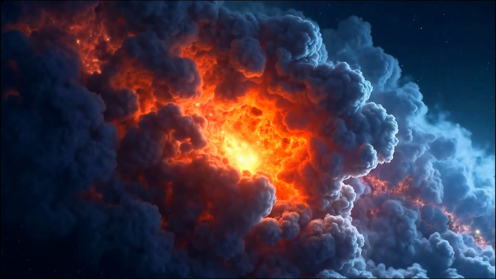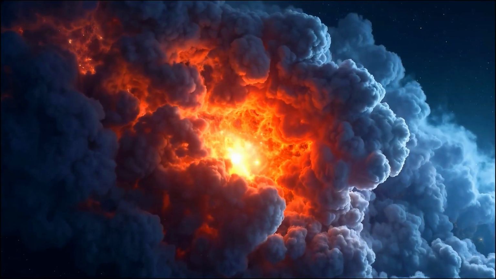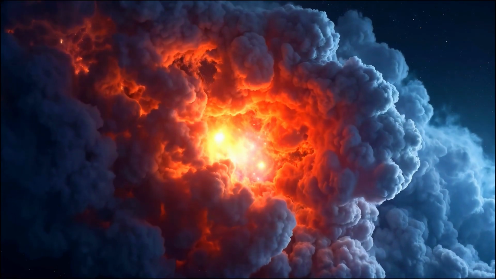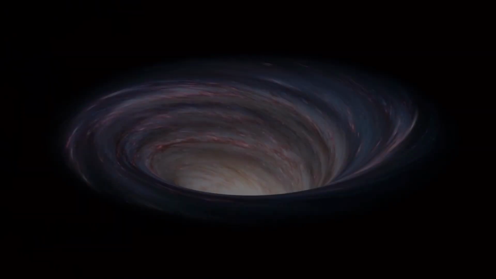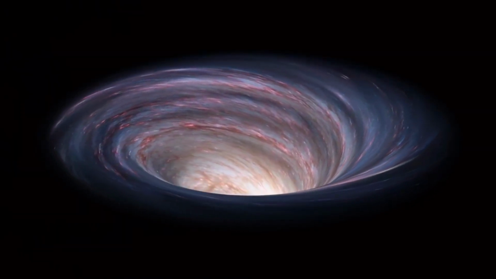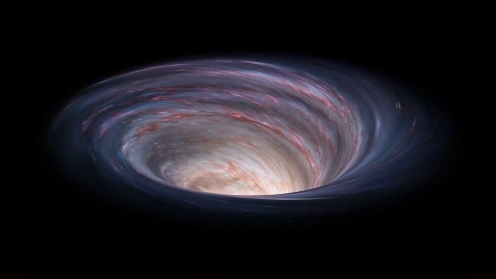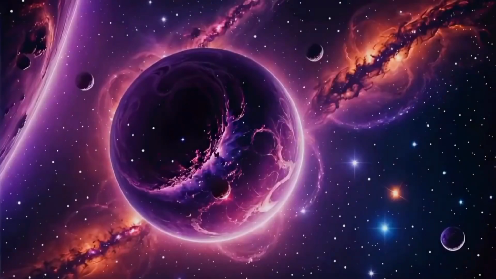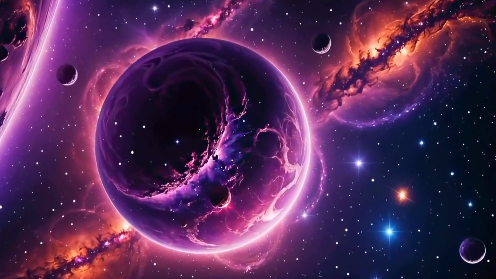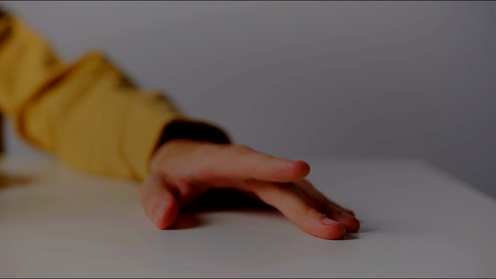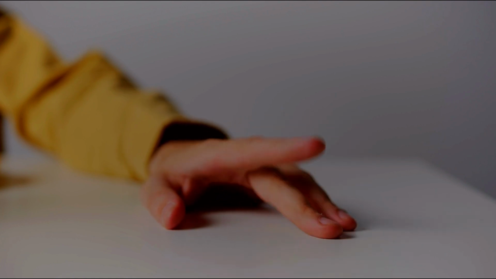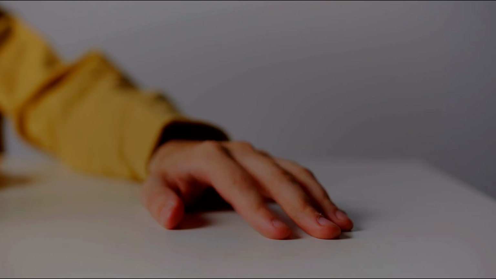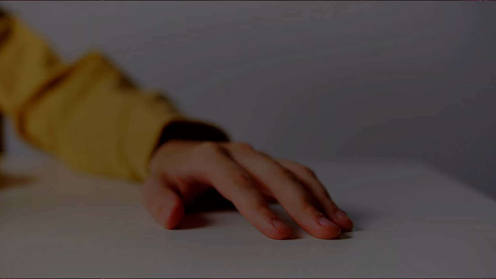Except it isn't. What we perceive as emptiness is actually a boiling, frantic sea of quantum fluctuations. These are fields that have potential energy, building and dissolving spontaneously. This emptiness is what gives you your shape. When you press your hand against a table, you aren't feeling two solid things touching. You're feeling the electromagnetic repulsion of two ghosts refusing to occupy the same space.